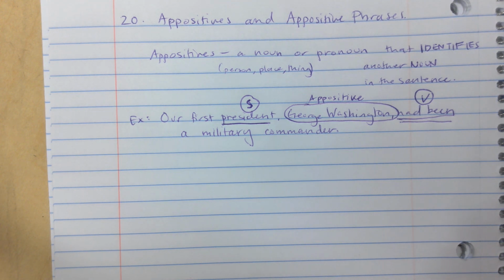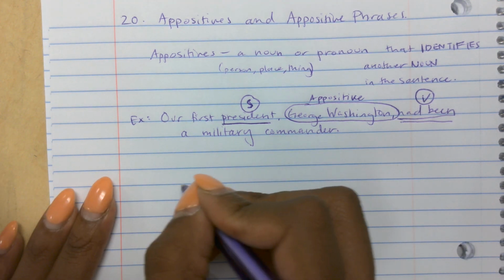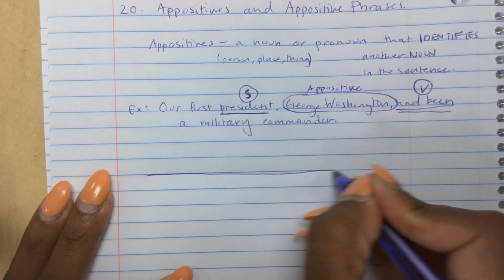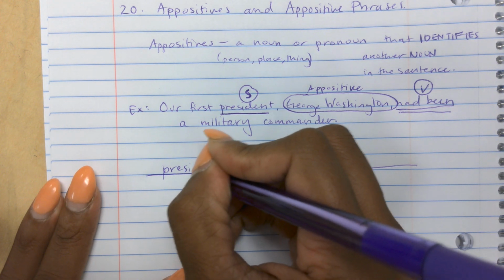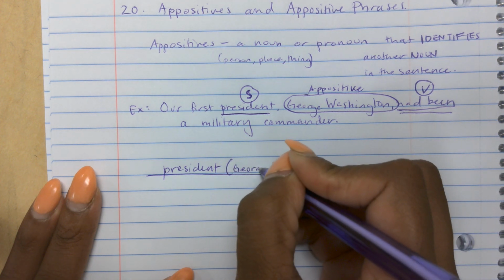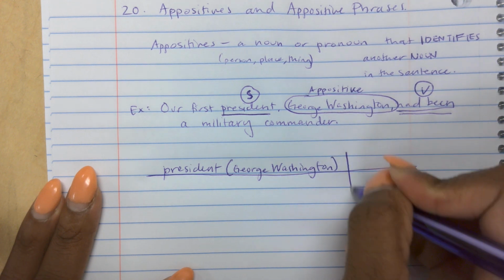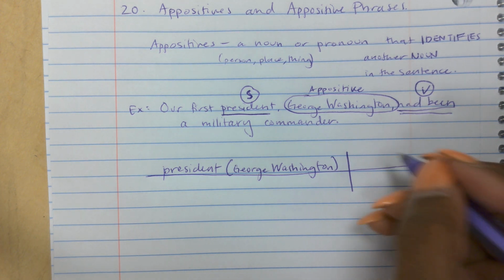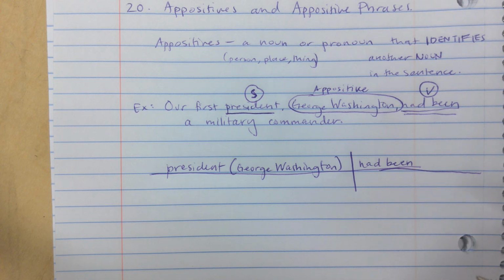Awesome. Now, when we write an appositive, we will just put it right next to the noun that it modifies or identifies, but in parentheses. So let me show you what this looks like. Go ahead and draw your baseline. And let's write our subject, president, in parentheses. Right next to it, we're going to write our appositive, George Washington. Let's draw a vertical line which separates our subject from our verb. Our verb is had been. And now we can deal with the rest of the sentence.